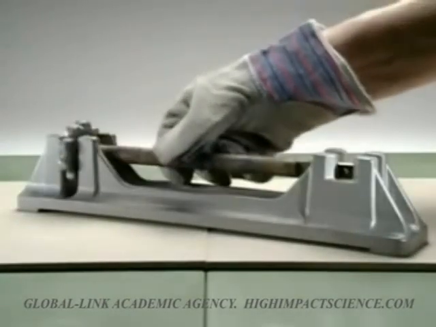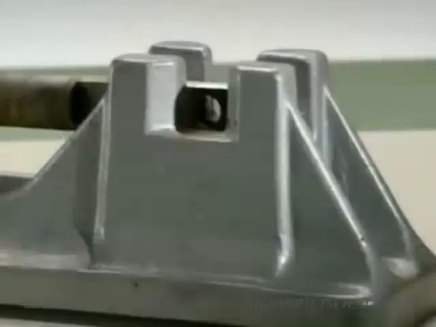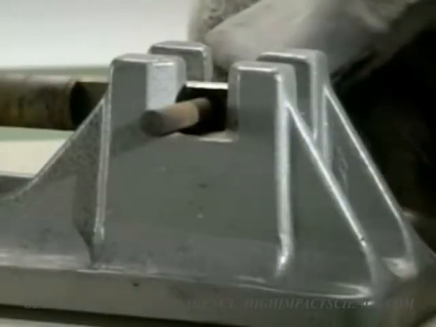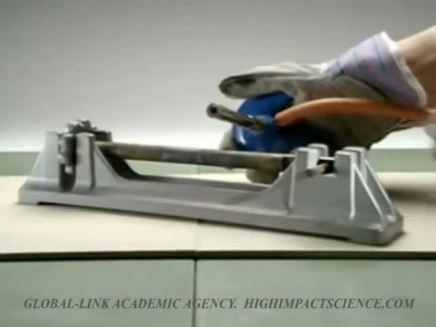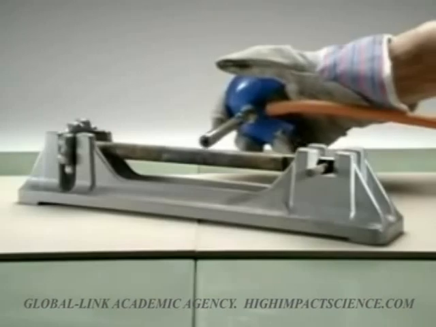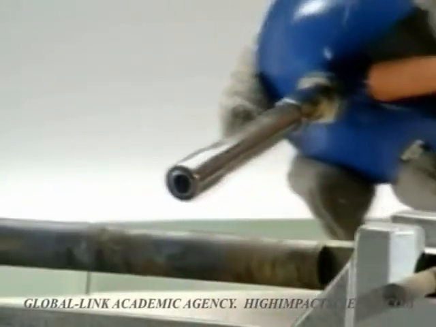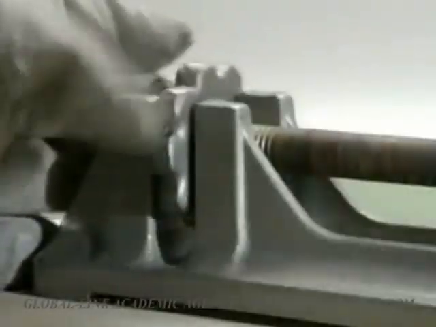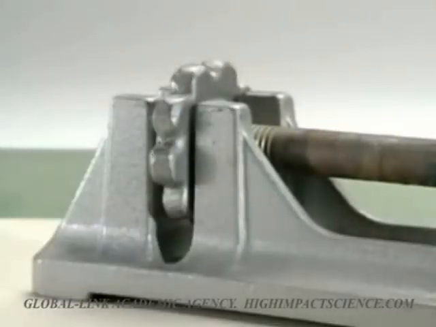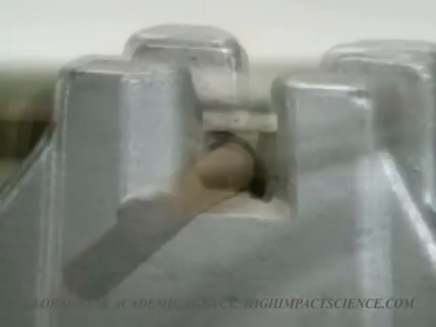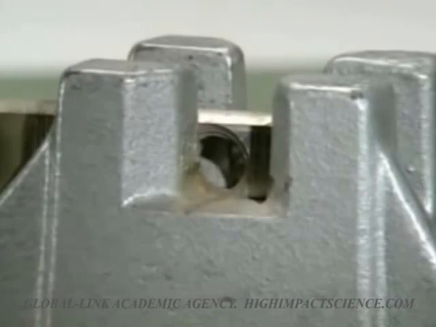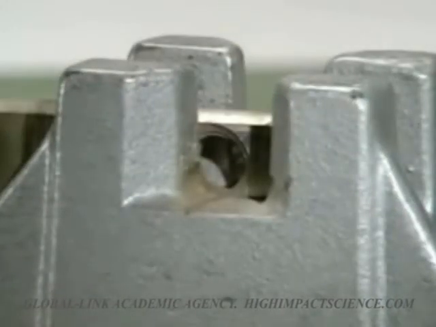Here's the thick metal bar resting on the fixture. Insert a cast iron pin through the hole. We heat the bar for about 10 minutes. It expands and gets longer, so we can tighten the nuts, and as the bar cools, watch what happens. As the bar cools, it contracts. The increasing force on the pin eventually snaps it in two.